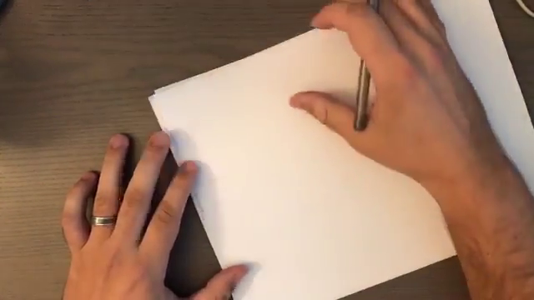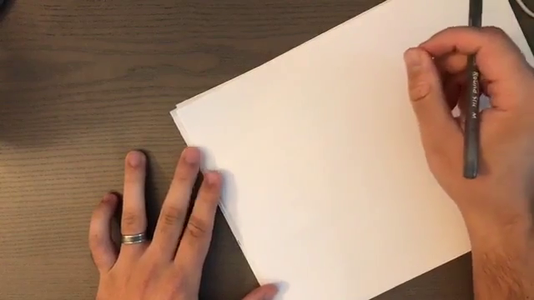So I'm going to just make a few ellipses and then define the ellipses more. And then probably, if I'm being real with myself, we are probably going to add some markers to it in the end as well.